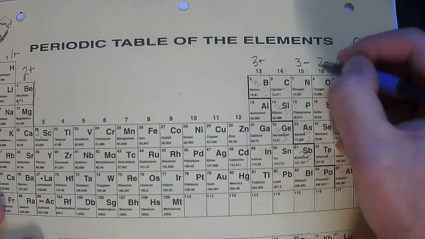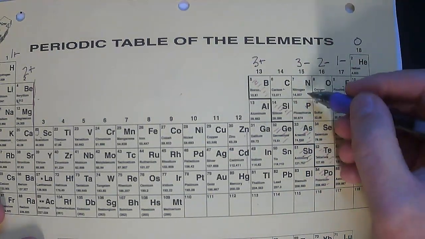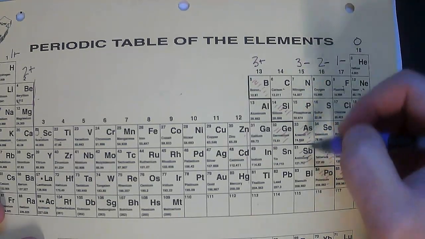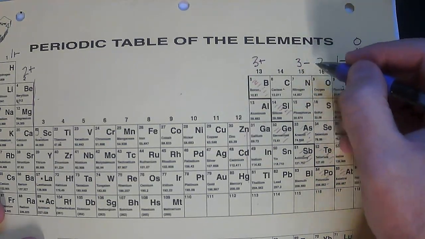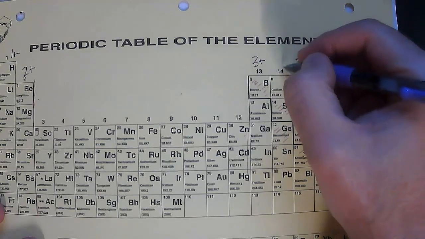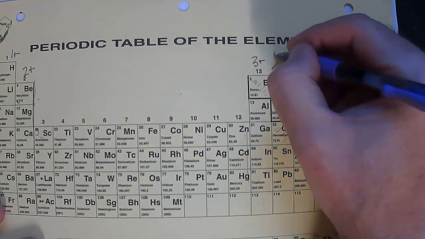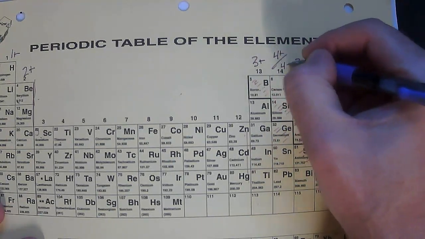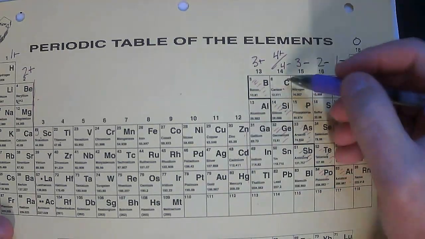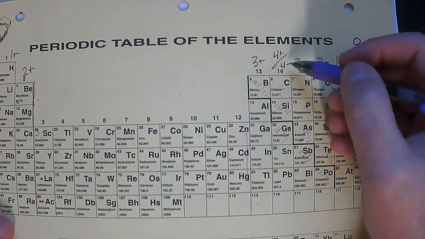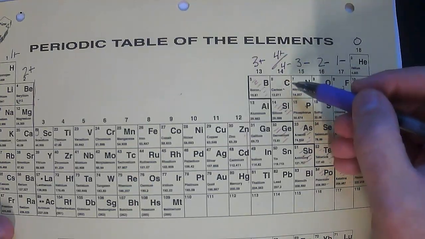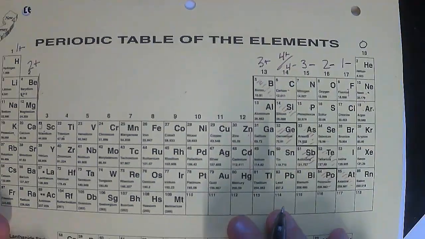Nitrogen, because it has 5 valence electrons. All of these in this family have 5 valence electrons. So this is going to be a 3 minus. And it's only the middle group that we have 4 plus or 4 minus based on the octet rule. And we're going to use those charges situationally, whether it's 4 plus or 4 minus.